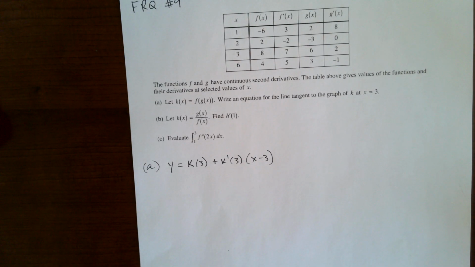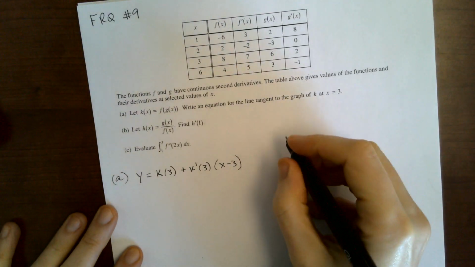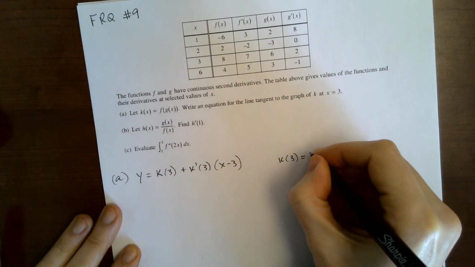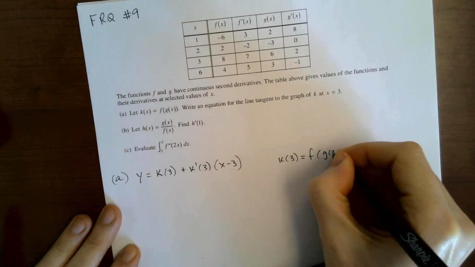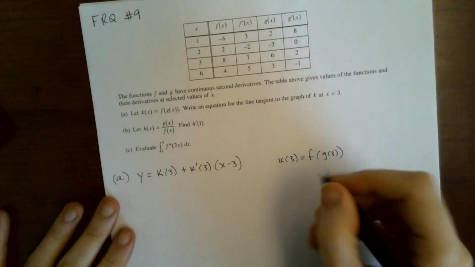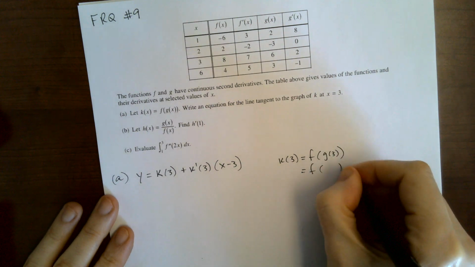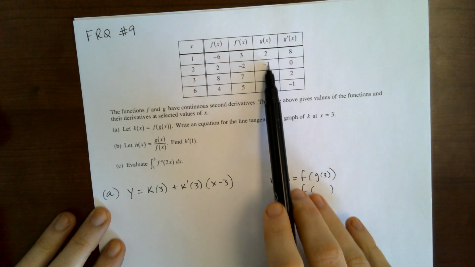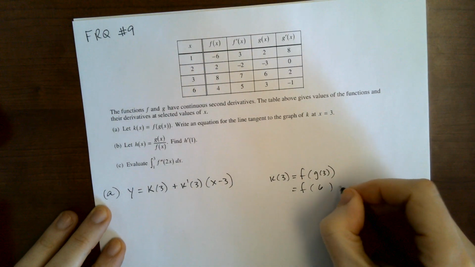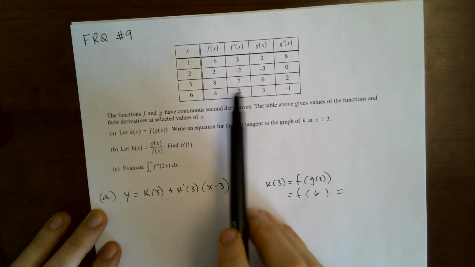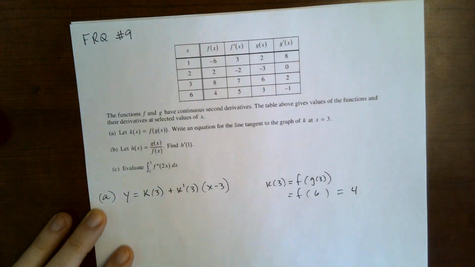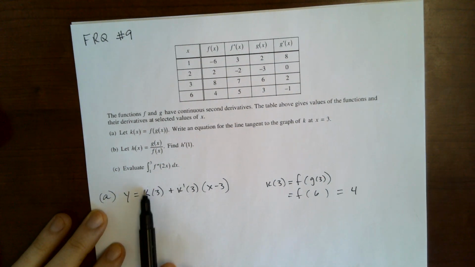Now we've got to find k of 3. Okay, so first, k of 3 is equal to f of g of 3. And we're going to use the table above to find that. So this is going to be f of, let's find g of 3. So there's the g column, there's 3, so 6. And then f of 6, there's 6, f of 6 is 4. Okay, so 4 is going to go right in there.